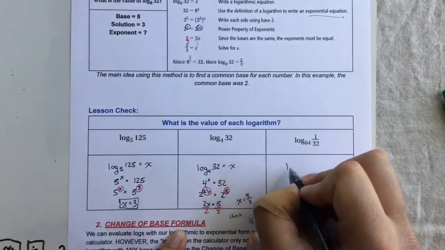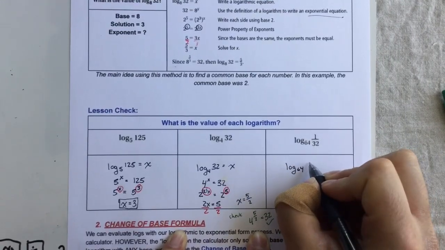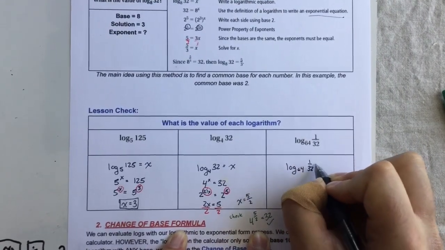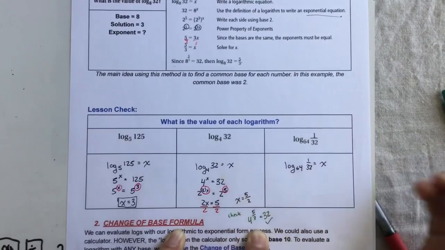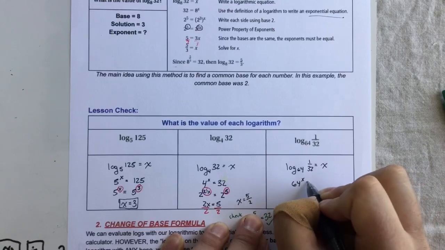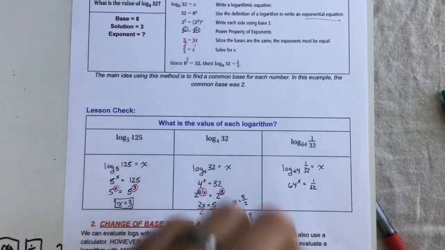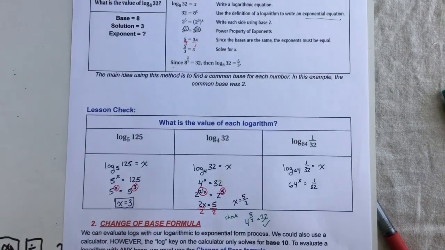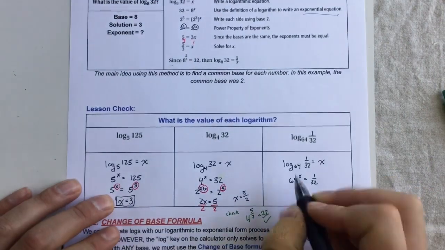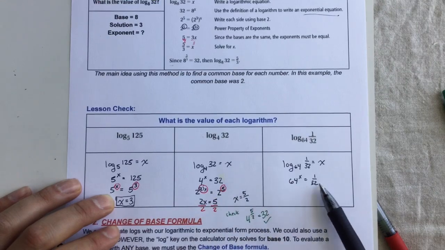And this one, log base 64 of 1 over 32 equals x. So I'm going to write this as 64 to the x equals 1 over 32. This one is going to be a little challenging. This one's definitely a little challenging. What is that common base? So I'm going to look at my previous example. I knew 2 to the 5th was 32, so I might have to use that.